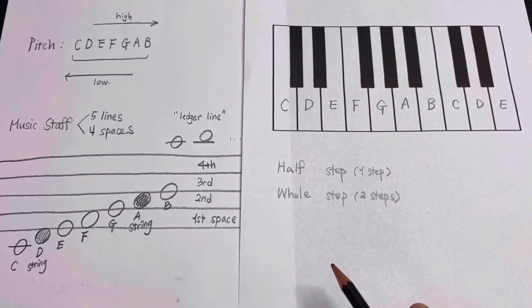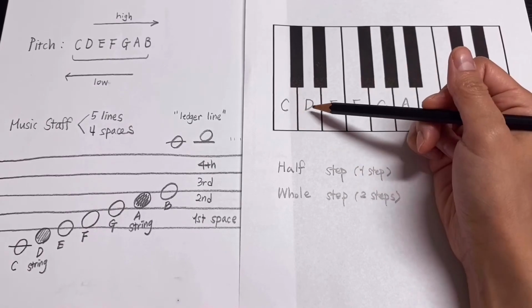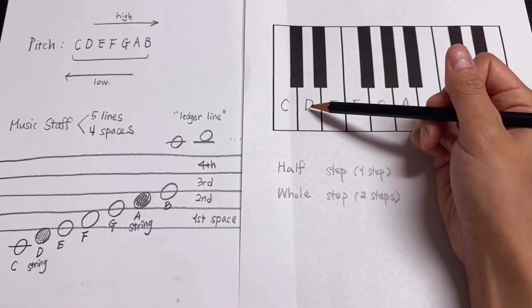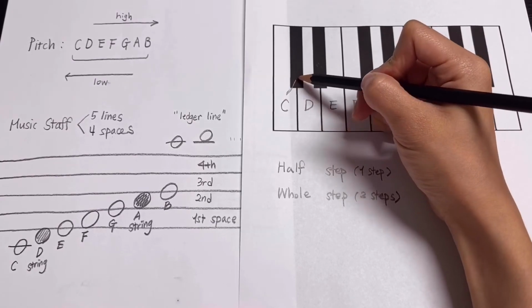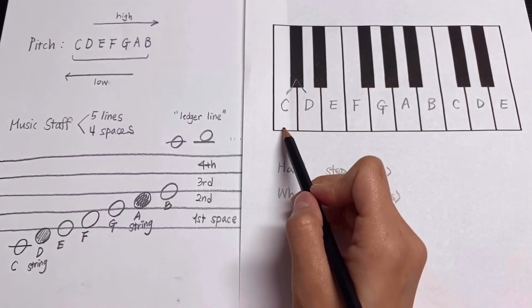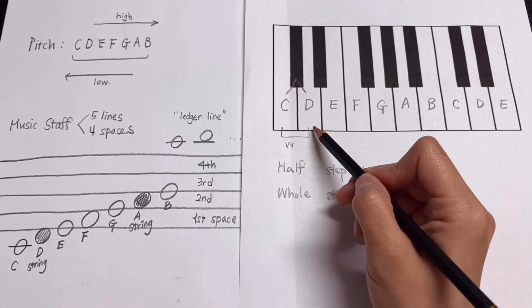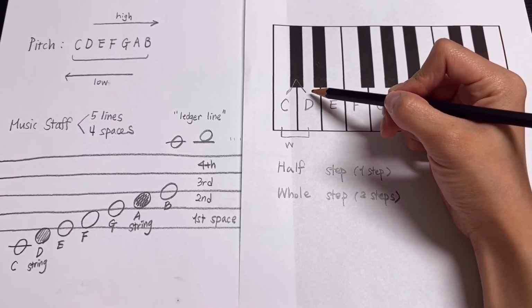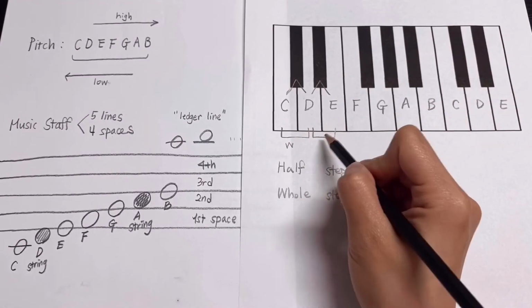Now let's calculate the distance between the notes in the piano keyboard here. So I want to calculate the distance between C and D. So to go to D from C or to go to C from D, we need to go through the black key right here. So one step, two steps. Two steps is whole step. Same thing here. D and E has to go through the black key. One step, two steps, whole step.